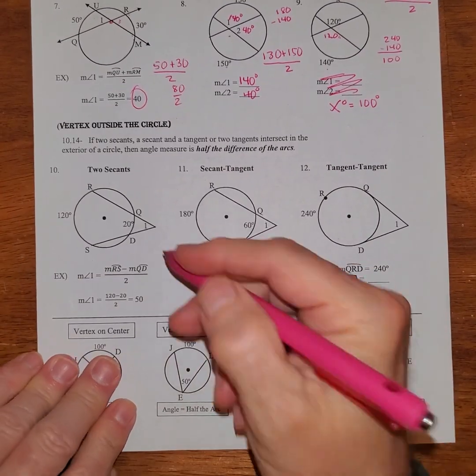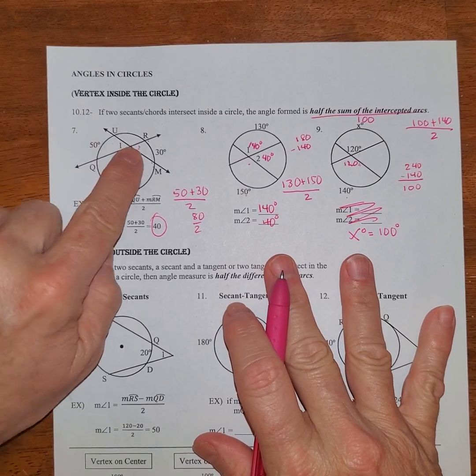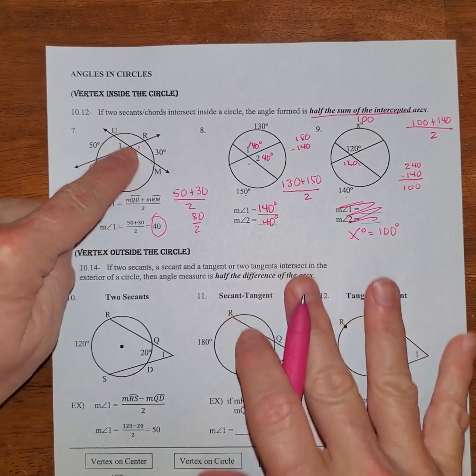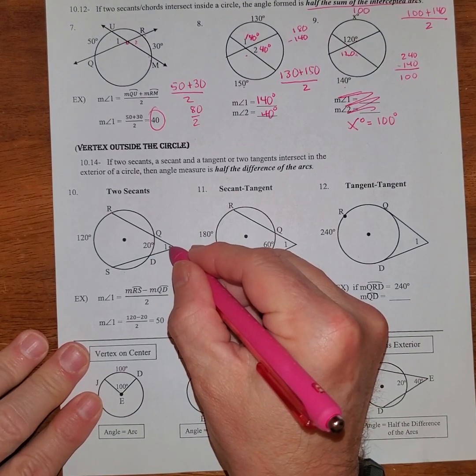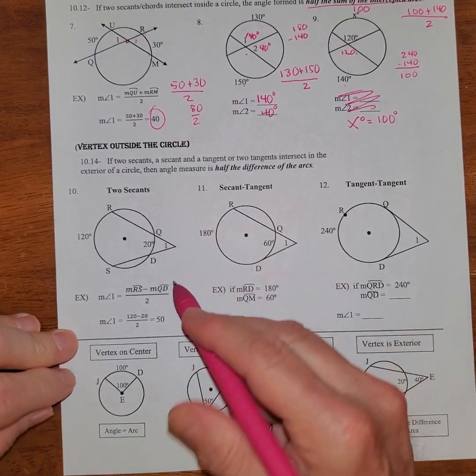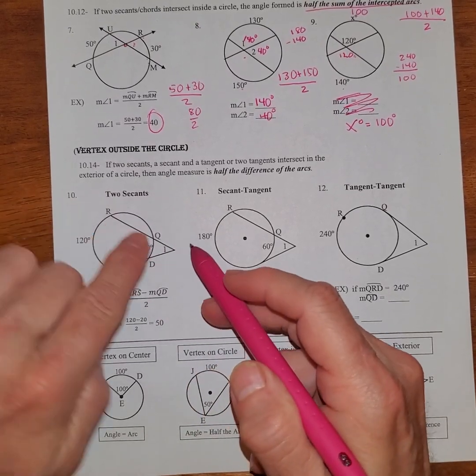Okay, so if you have the angle on the outside, like this one, the vertex of the angle was on the inside, right? But not on the center. Now if you have the vertex on the outside, in other words, this is your angle 1, then you subtract the two arcs that are cut off, right?